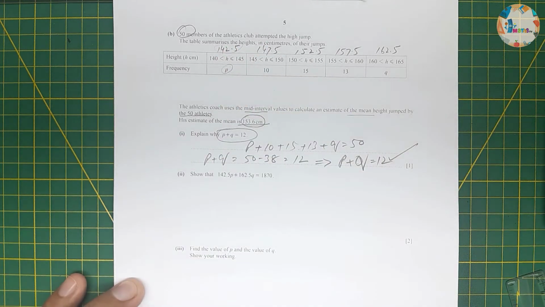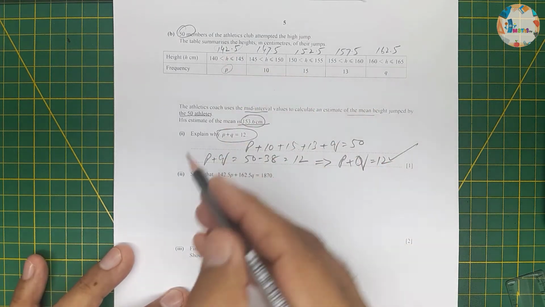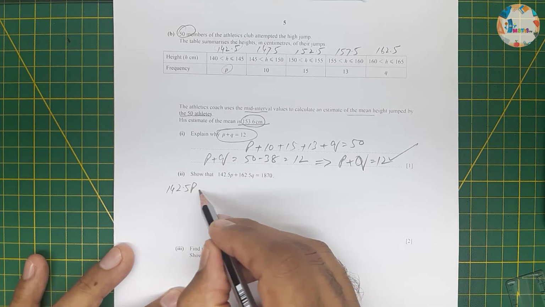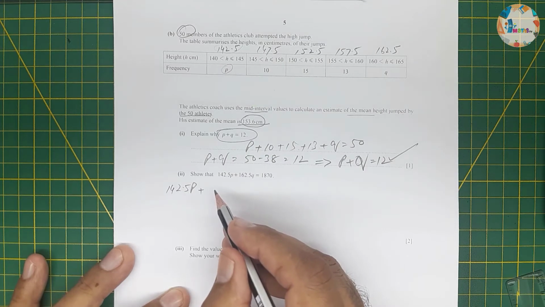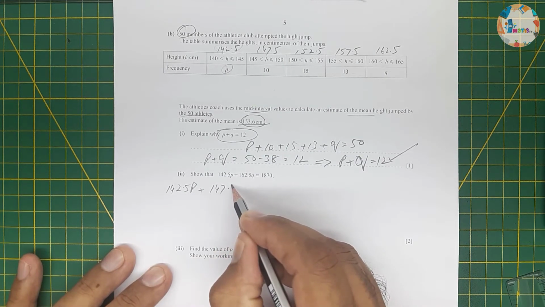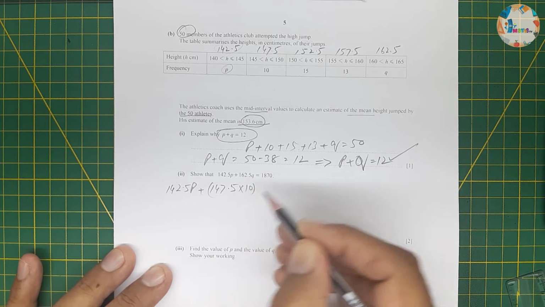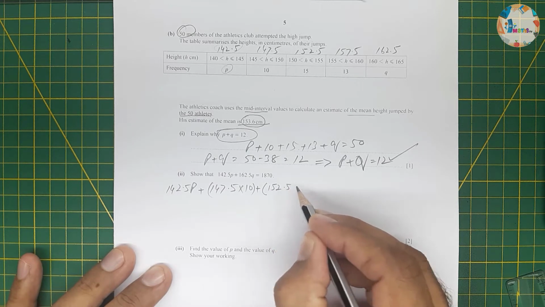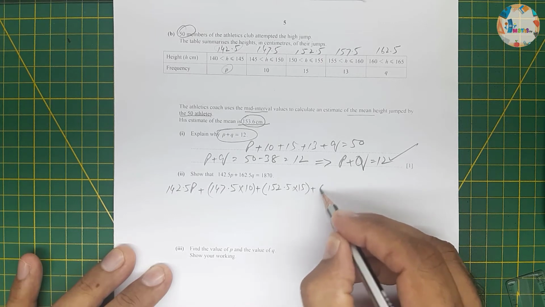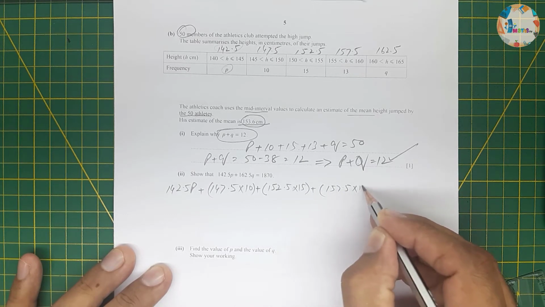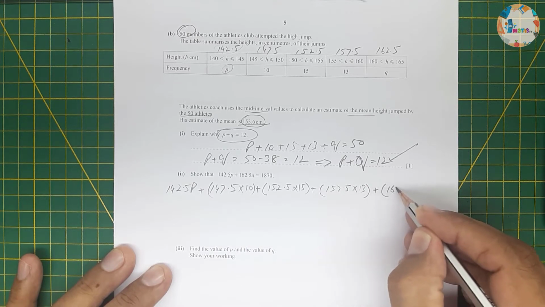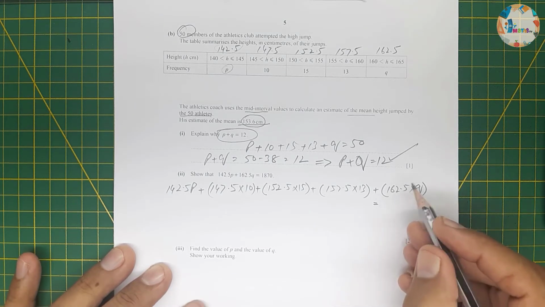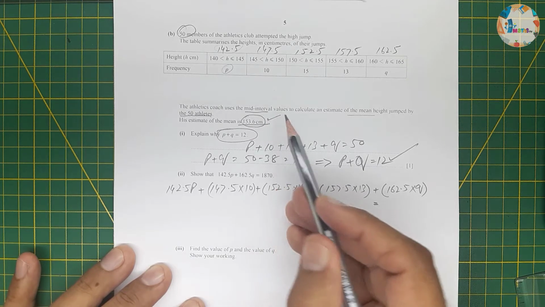So we will be multiplying 142.5 into P, plus 147.5 multiplied by 10, plus 152.5 multiplied by 15, plus 157.5 into 13, and the last one will be 162.5 multiplied by Q. This should be equal to the mean value multiplied by 50.